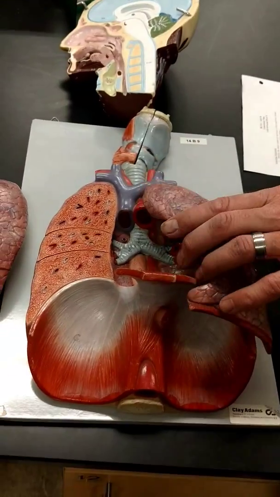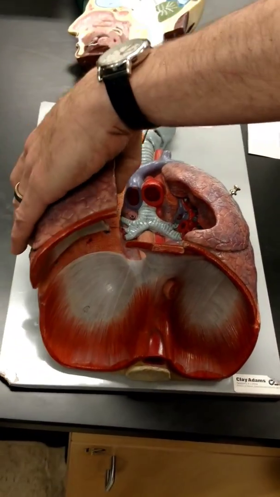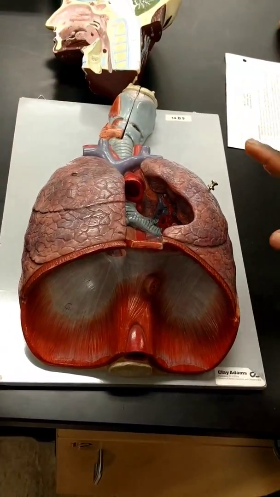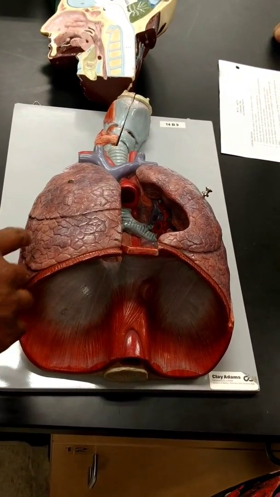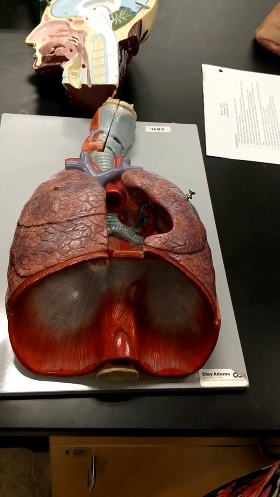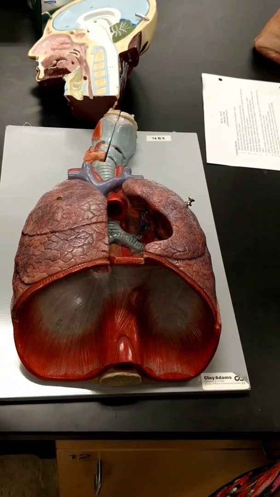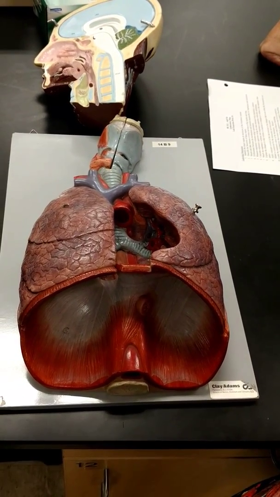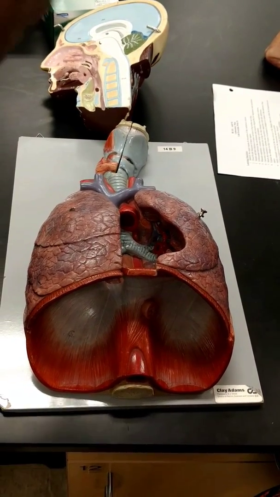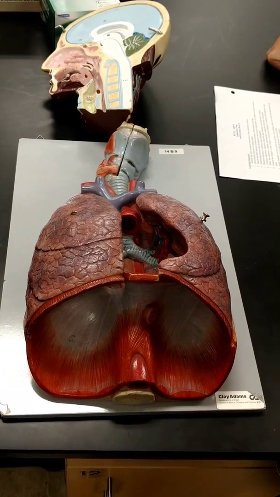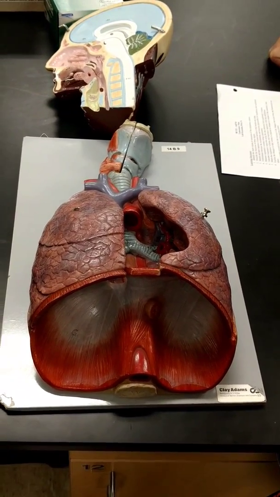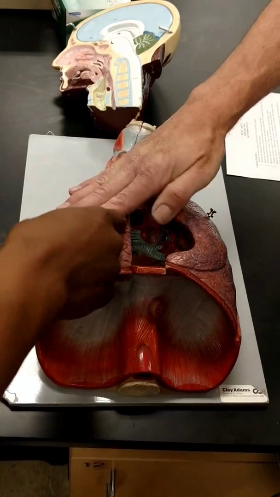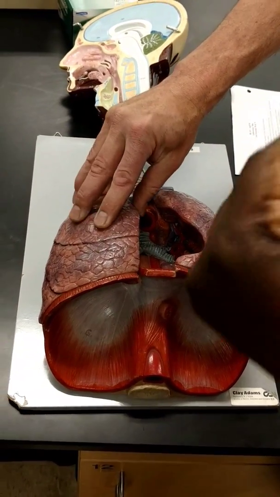Where are the pleura? It's a membrane, isn't it? Around the outside of the lung. So where would the visceral pleura be? It would be in the middle. What is visceral? To eviscerate someone, you remove their guts. Visceral means on the gut, on the organ. So here, this is the visceral pleura.